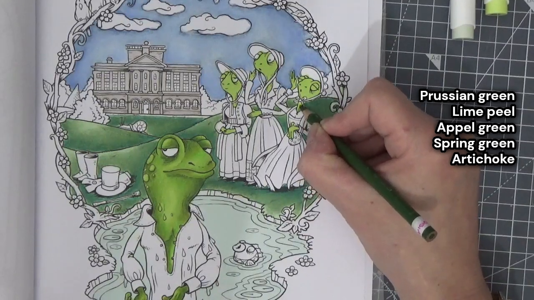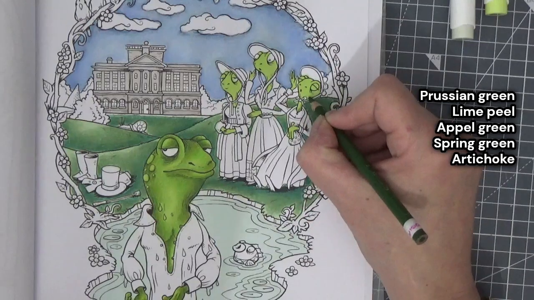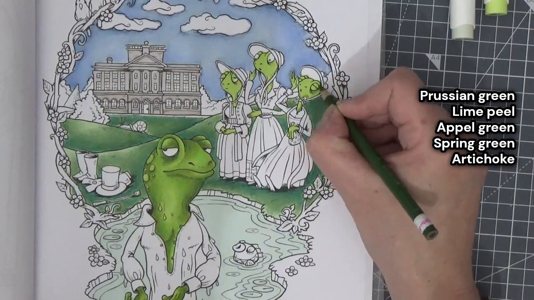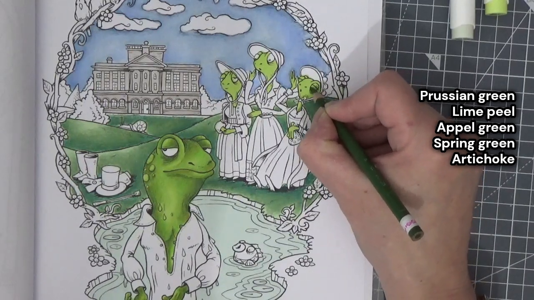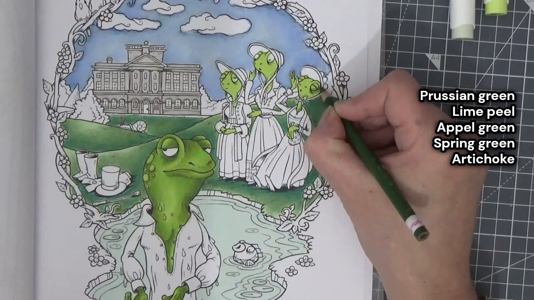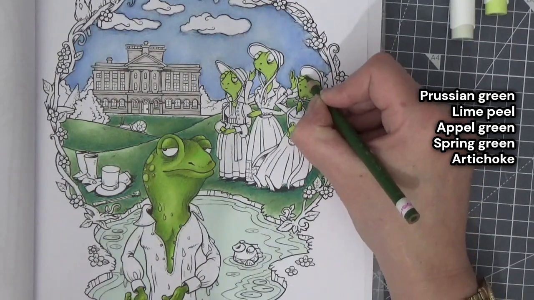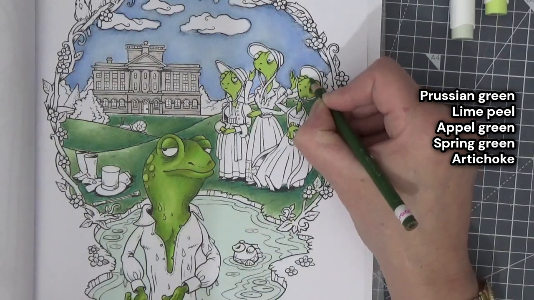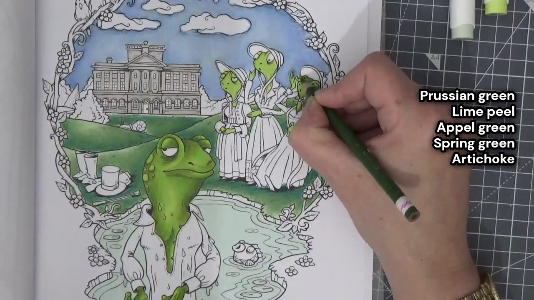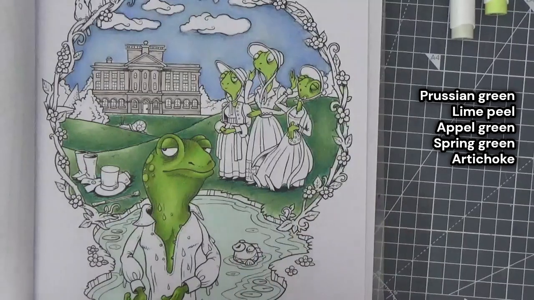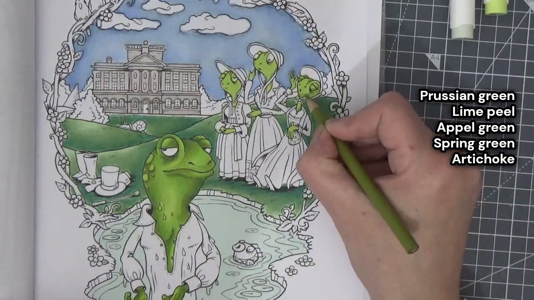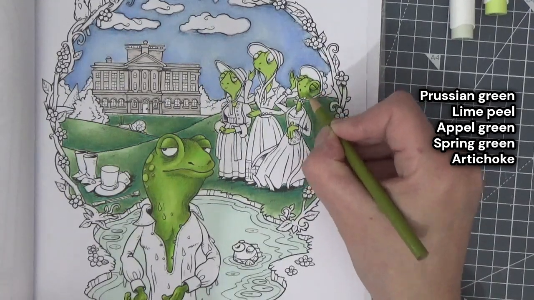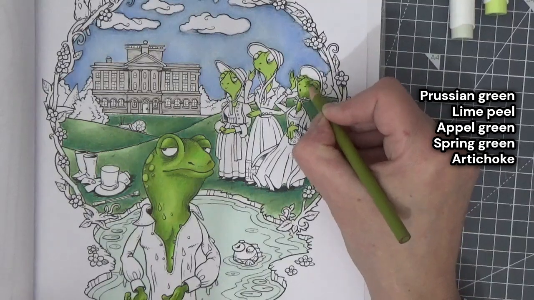So I'm going in with the Prussian, and we'll bring out these darker areas that we did before. Okay, in with the lime peel. I'm obviously going to have to be a bit more cautious here because we've got a lot less frog to colour.